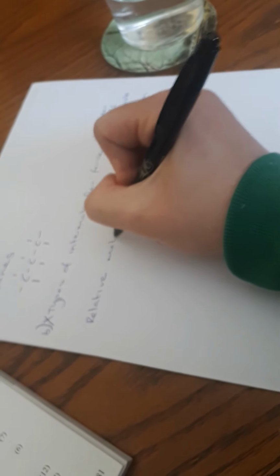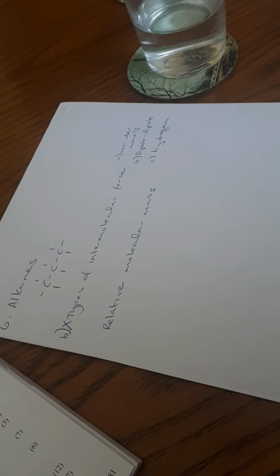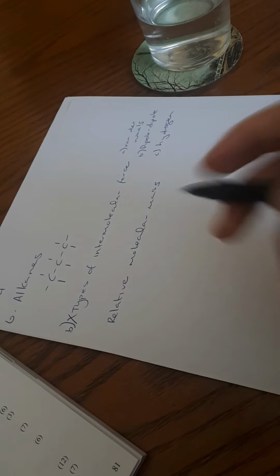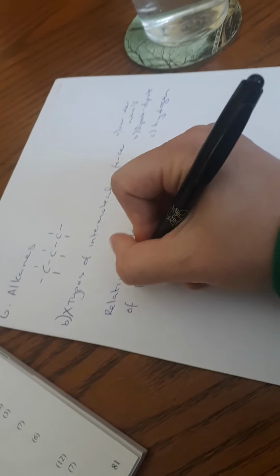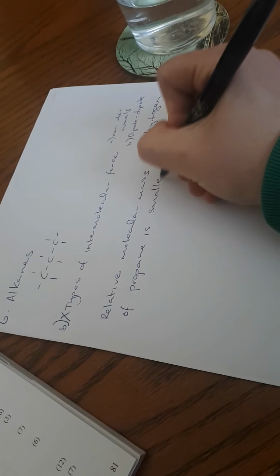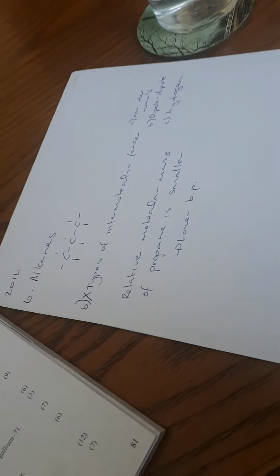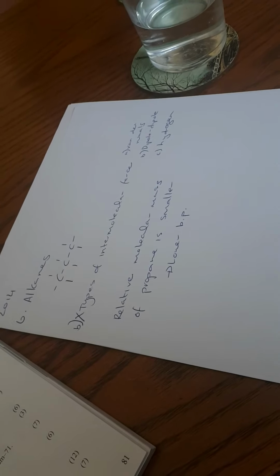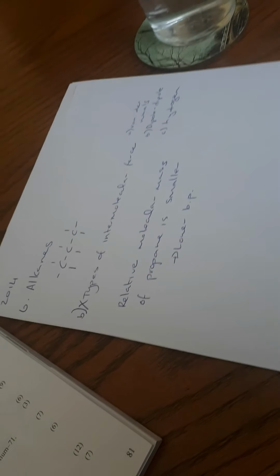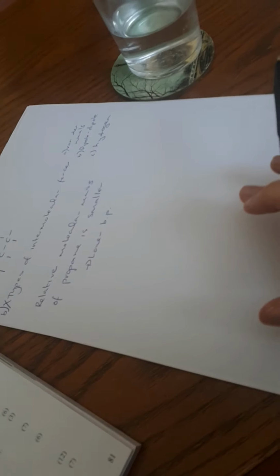Okay, so that is the reason why my boiling point of butane is going to be greater. Okay, so relative molecular mass of propane is smaller, and because of that it has a lower boiling point. And remember, you're asked to explain why propane has a lower boiling point, so you have to explain propane has a lower or smaller relative molecular mass.